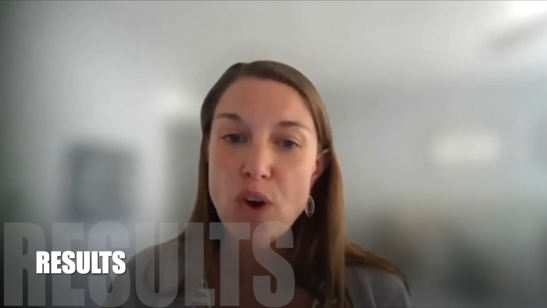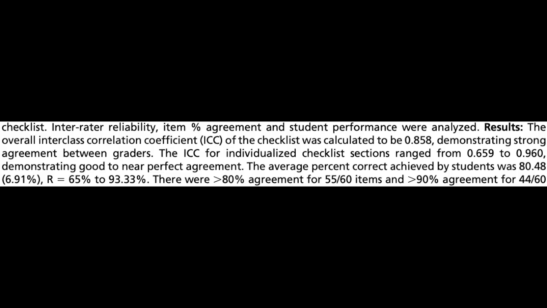The tool showed strong inter-rater reliability overall, and each section had good to near perfect reliability, meaning that sections can also be used independently of each other. Student performance was also assessed and on average, students got just over 80% of the items correct. Students had the most difficulty clearly explaining skills, as well as interpreting auscultation sounds. This is not surprising given previous literature that shows difficulty with auscultation. Building in extra practice time for students to do auscultation is recommended.